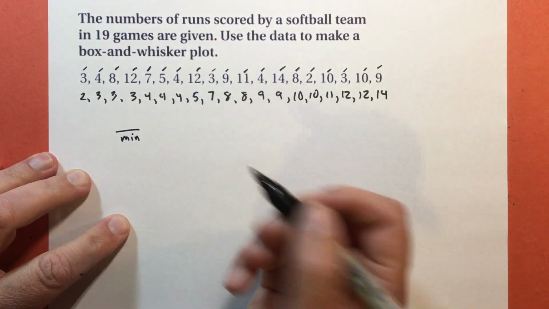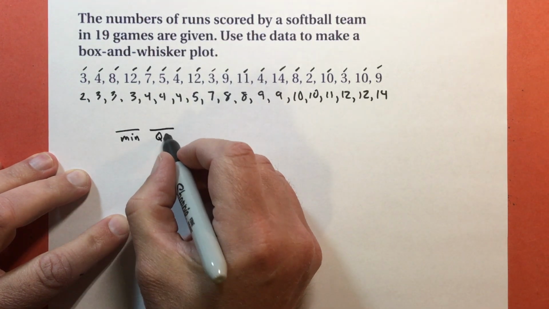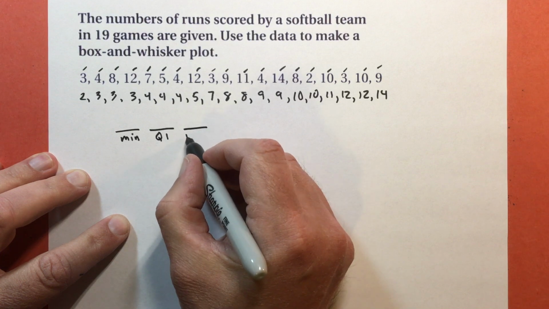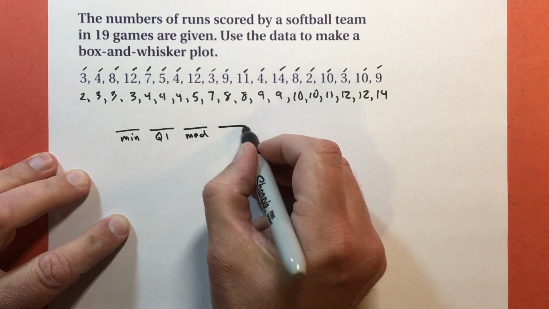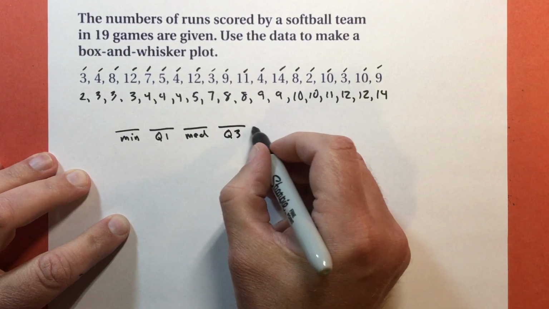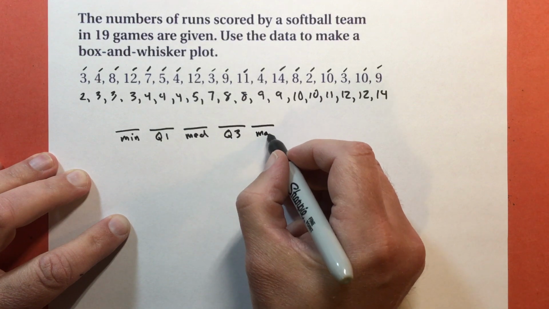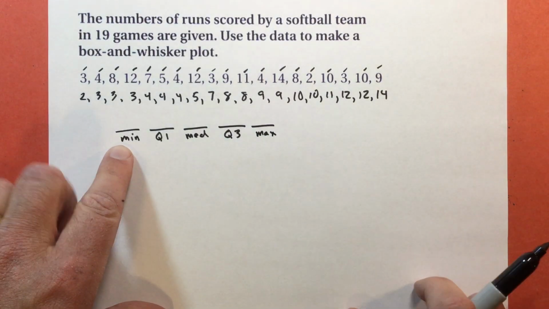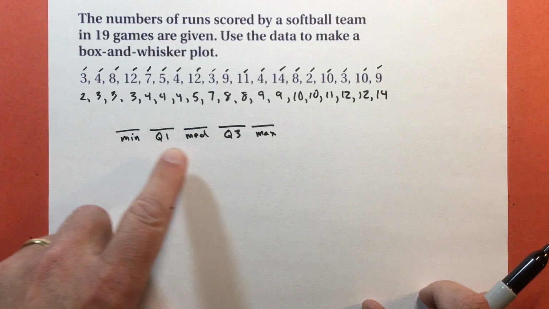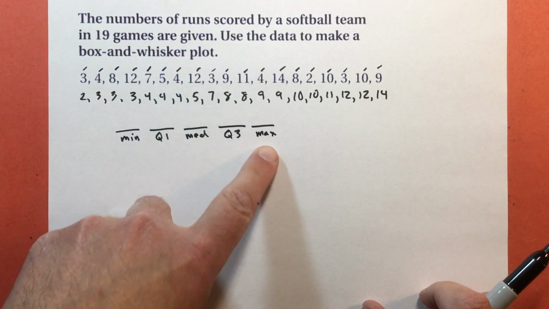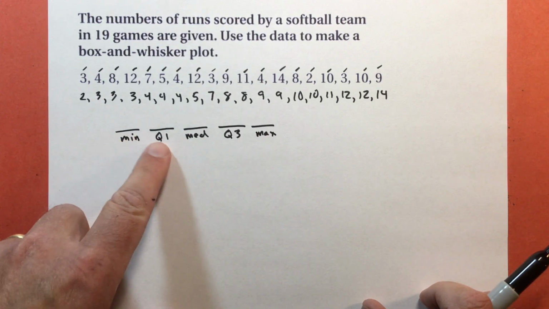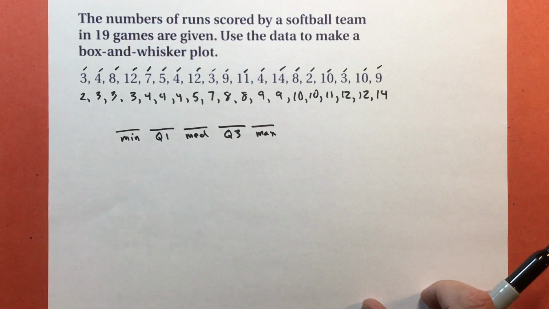I'll just say MIN for minimum, Q1, which is the first quartile, the median, Q3, which is the third quartile, and the maximum. And keep in mind the minimum is Q0, but we just say minimum. Median is Q2, and maximum is Q4. So it's Q0, Q1, Q2, Q3, Q4.